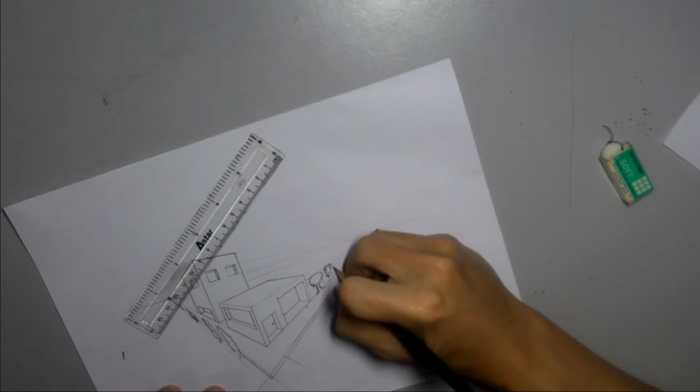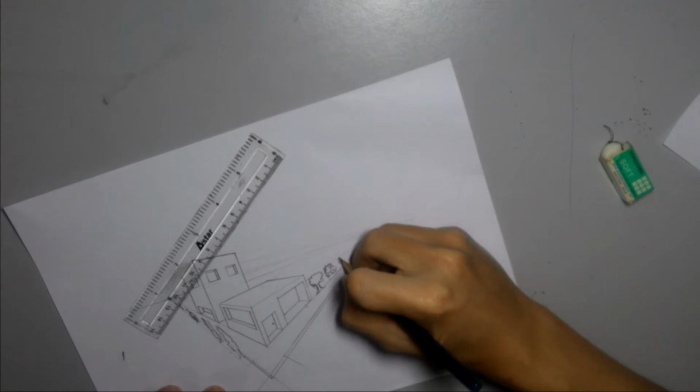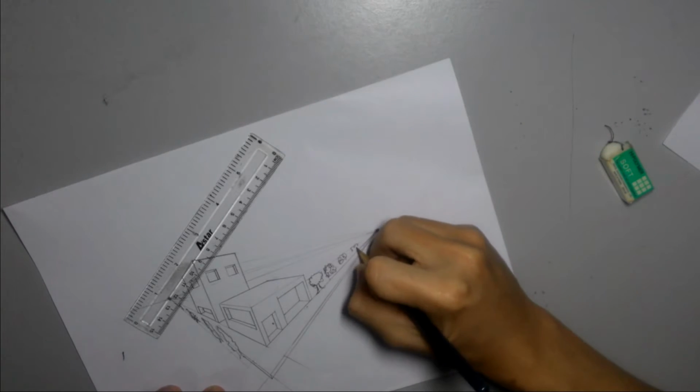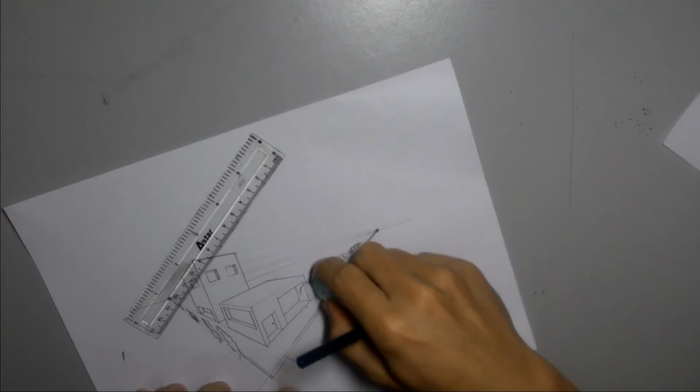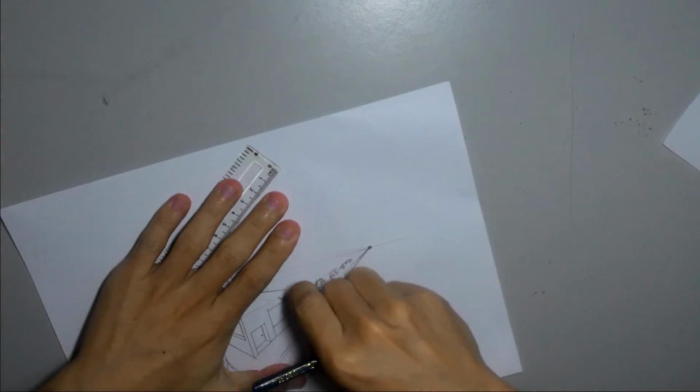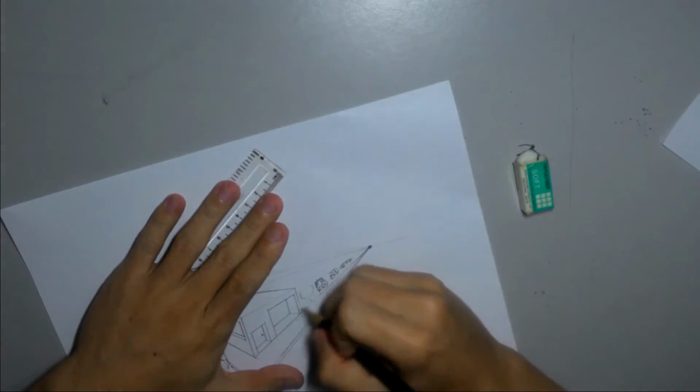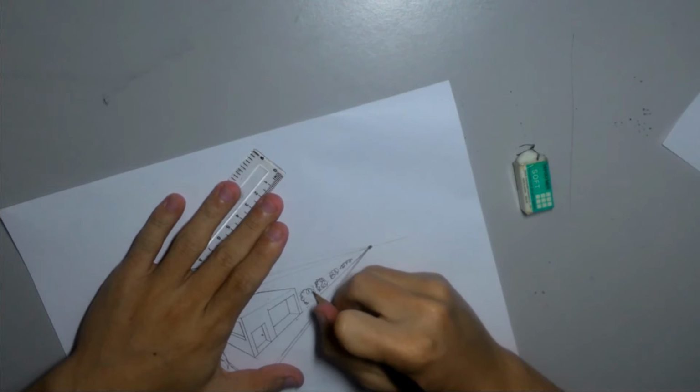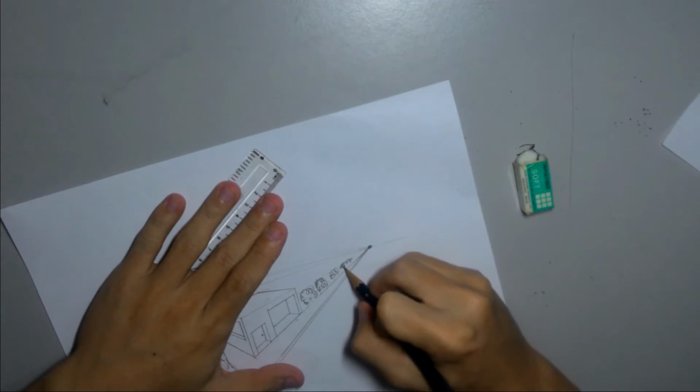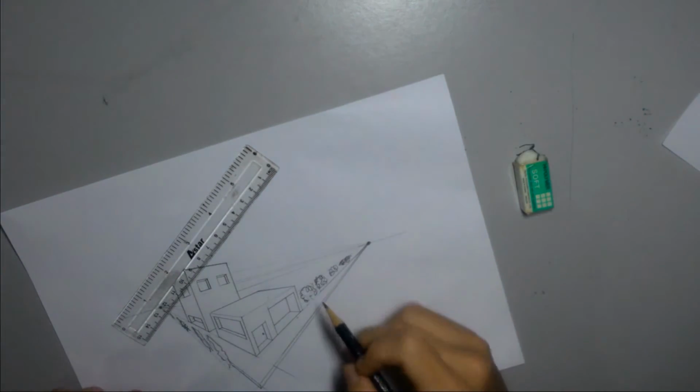Or we can just draw some bushes, it's okay.